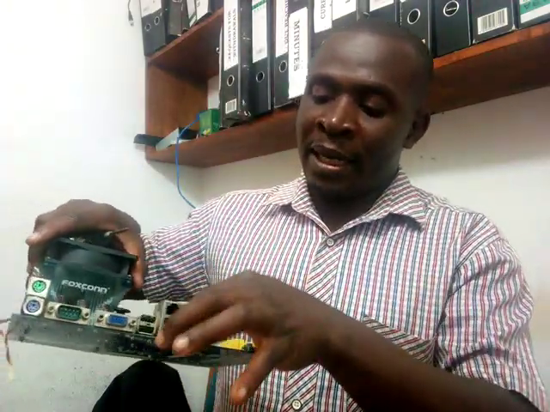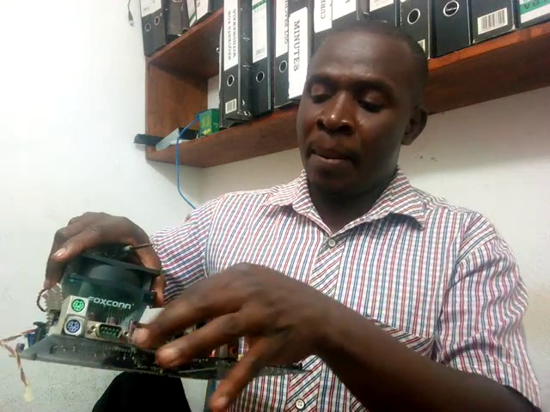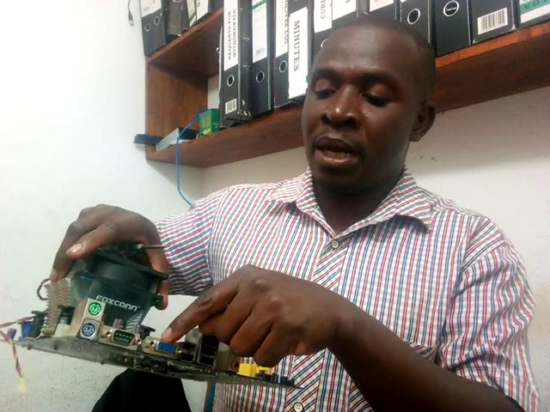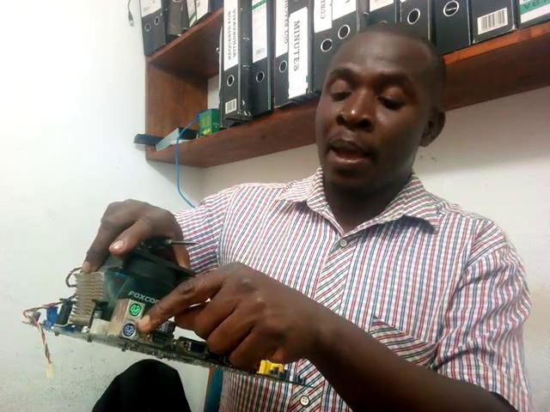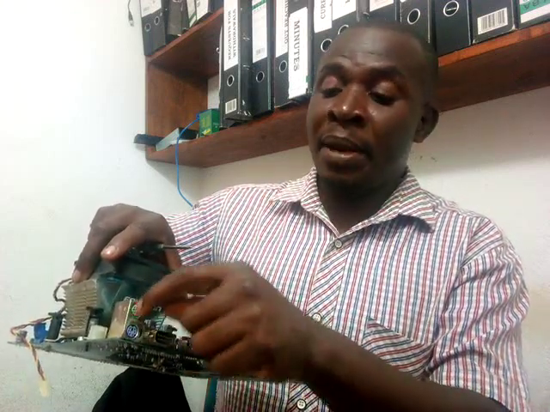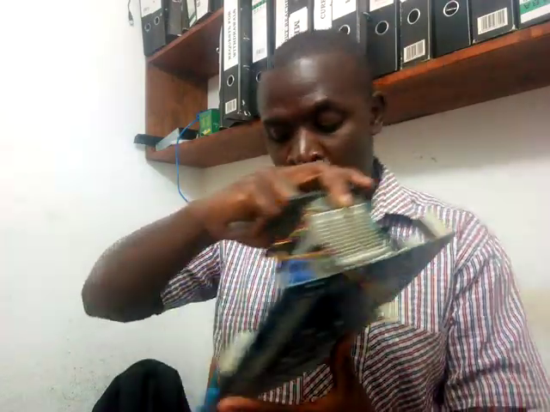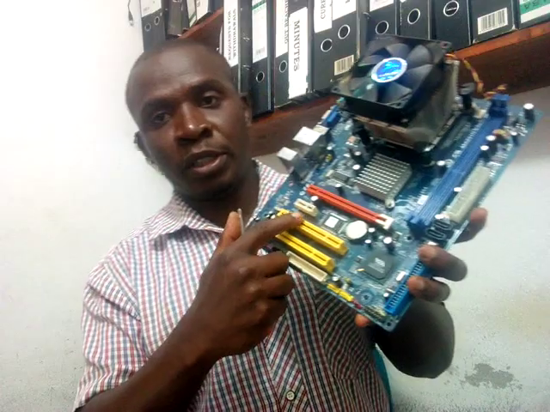Then we have here the USB, serial ports, and parallel ports. We have the VGA, video graphics adapter. We have the PS2, personal system 2. We have the sound cards here. We have the expansion slots here.